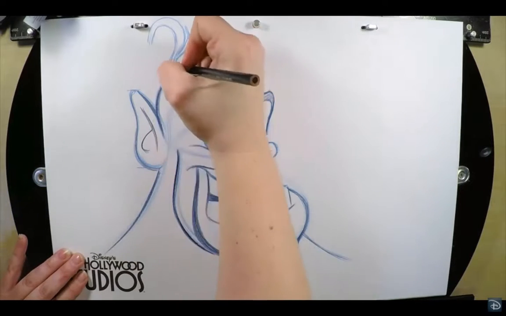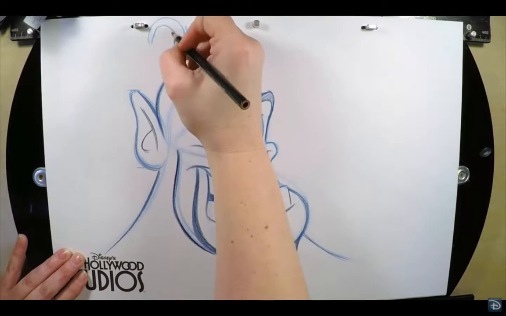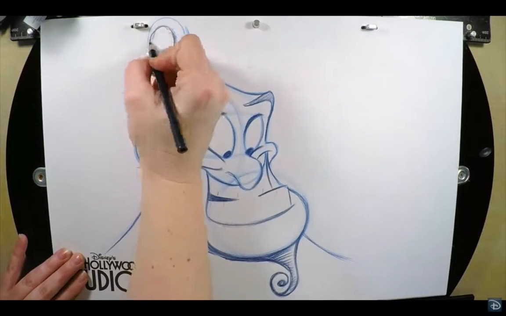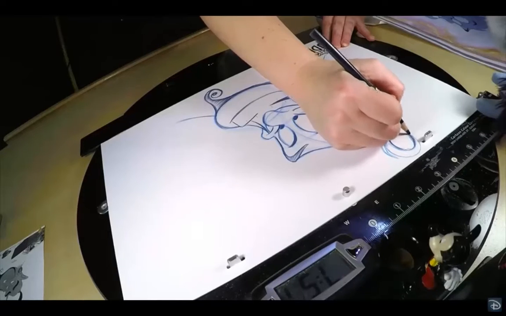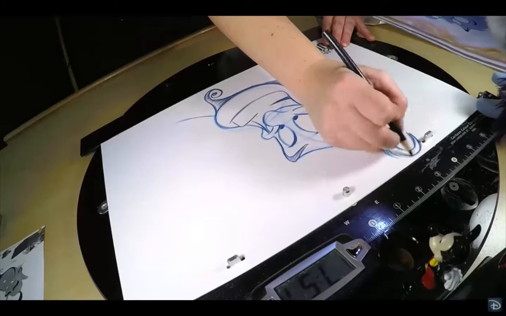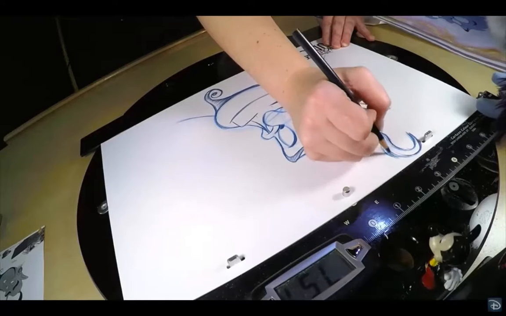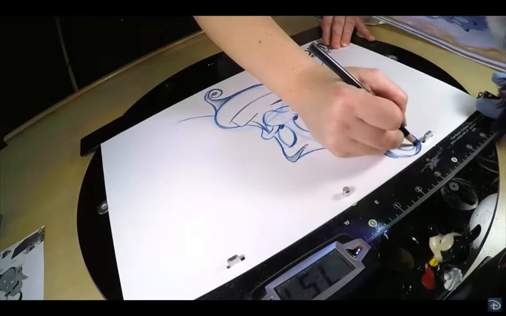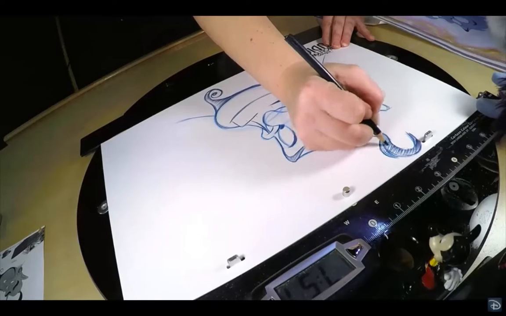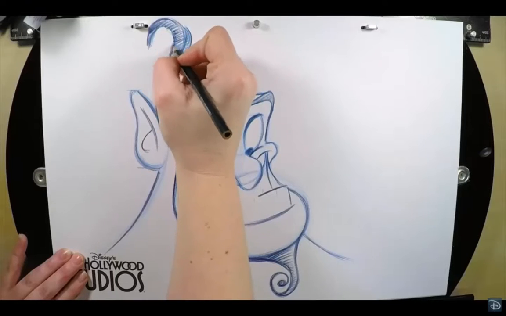And of course, his hair, you can play around with this however you want to. Just kind of trace over that part. Let's bring this together. You can shade that in if you like, kind of get a little bit darker. Okay, he's got black hair.